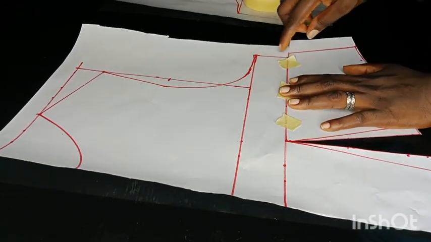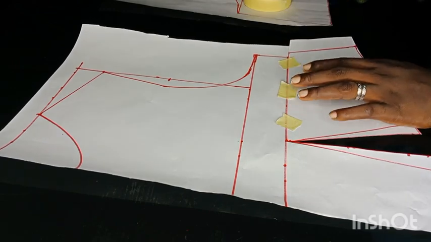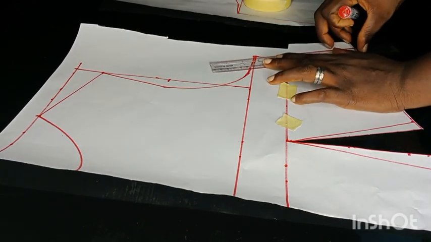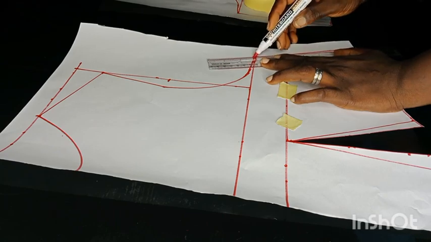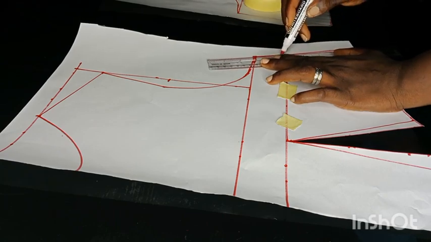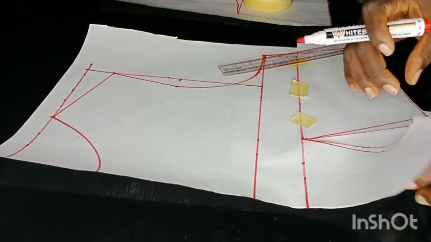As you can see, the lines are not aligning together. What you will do is to blend. I will be putting a paper under it.